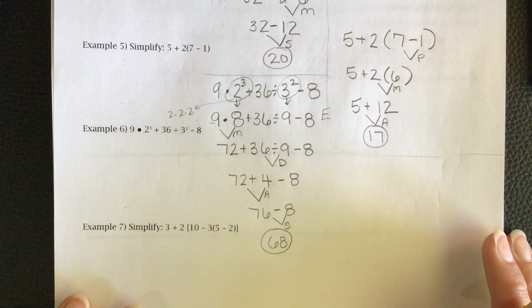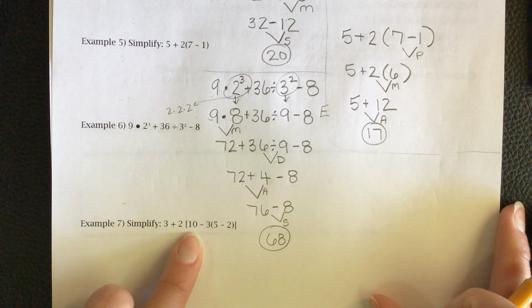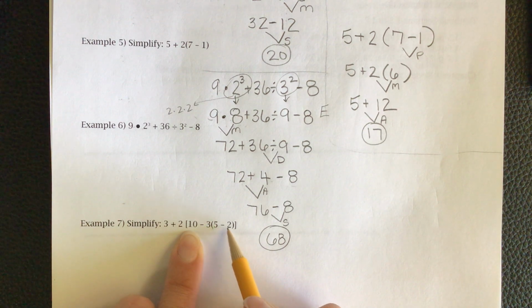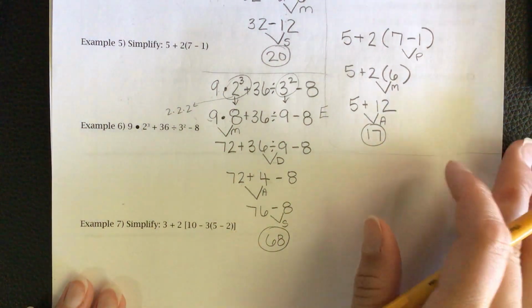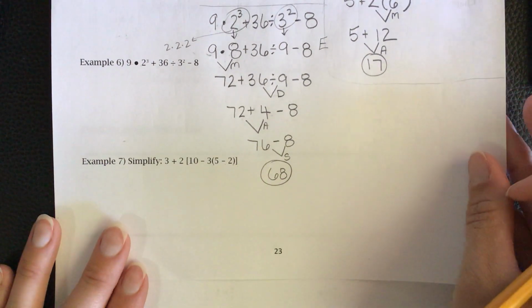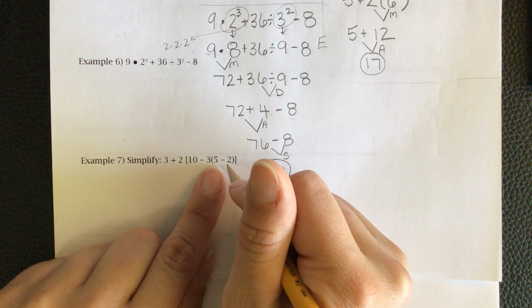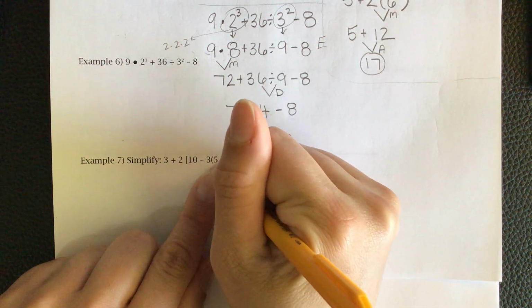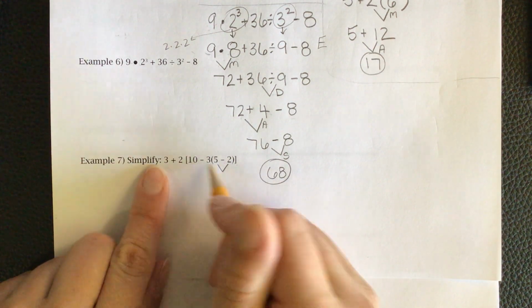On the last problem, example 7, here on this page, we have 3 plus 2 bracket, 10 minus 3 parenthesis, 5 minus 2 close parenthesis, close bracket. This is quite a big setup. I could probably squeeze it in right here underneath. So I'm going to actually go right from where the paper starts. And I'm going to focus in on the parenthesis first. So I'm going to do this parenthesis first. And I'm only going to do that. So I'm going to leave everything else there.